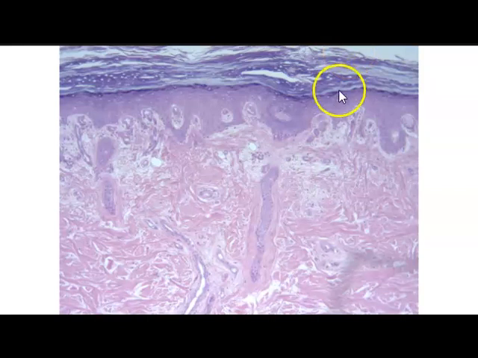Again, we have our epidermis, and we can see the different layers of the epidermis represented here. Here's that clear layer above the stratum granulosum, which is the stratum lucidum, only found in thick skin. And then we have the papillary layer of the dermis made up of loose areolar connective tissue, and then the dense irregular connective tissue of the reticular layer of the dermis.